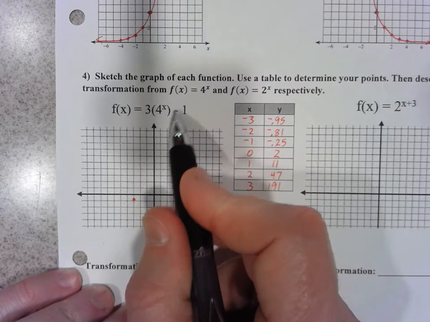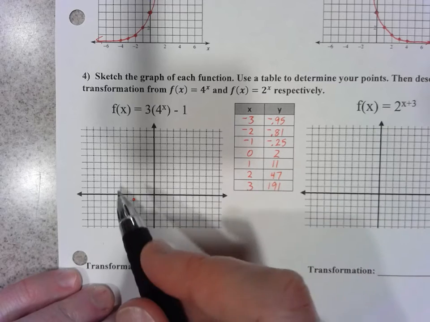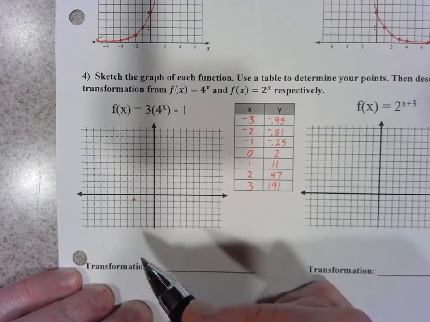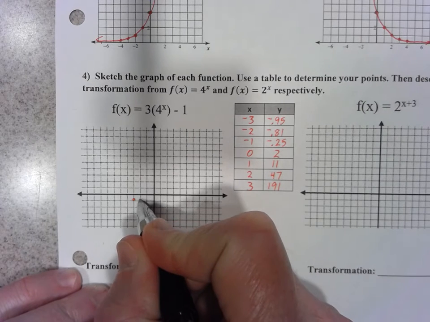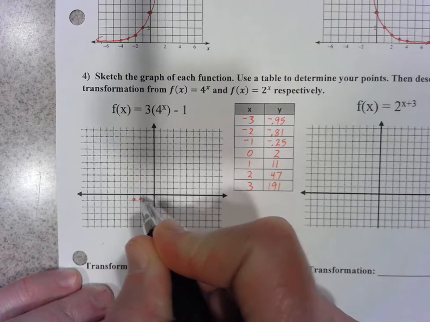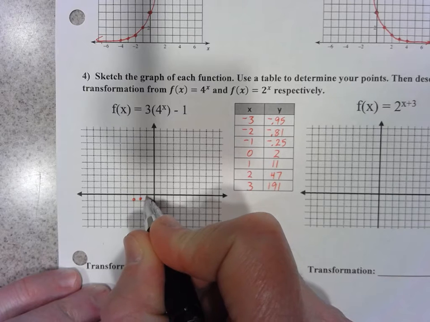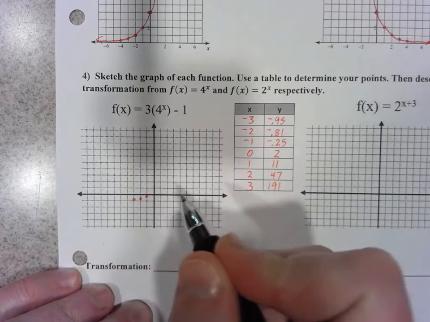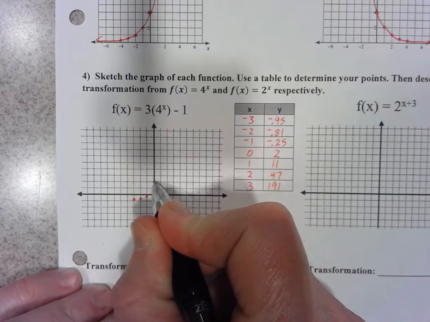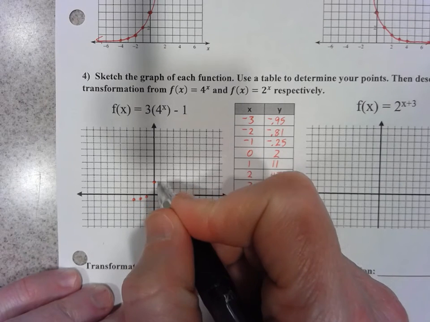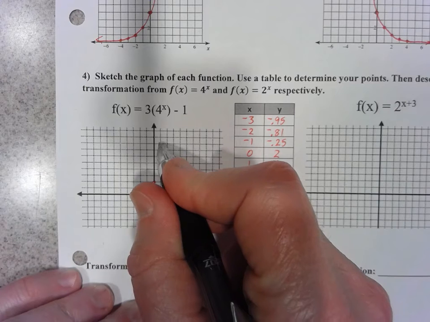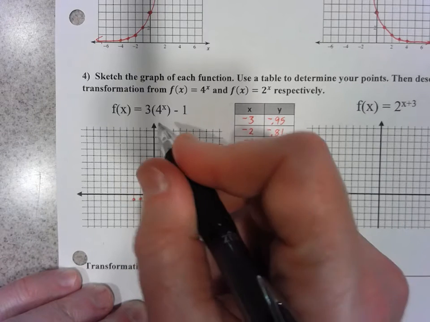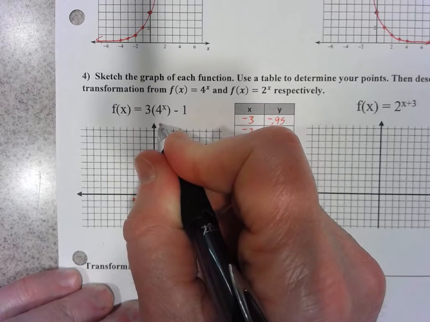Because we subtracted 1 here, that's going to make the graph shift down 1 unit. At -2, it's at -0.81. And at -1, it's at -0.25. 0, 2, 1, 11, which is just off the graph.